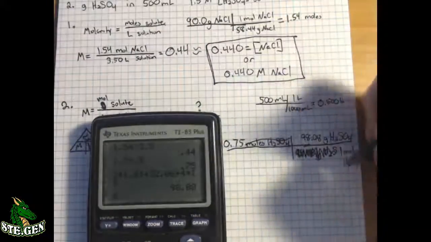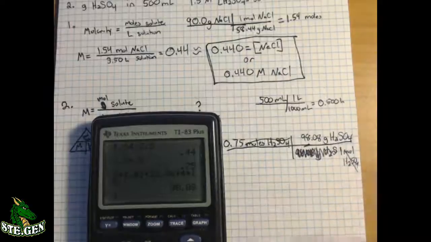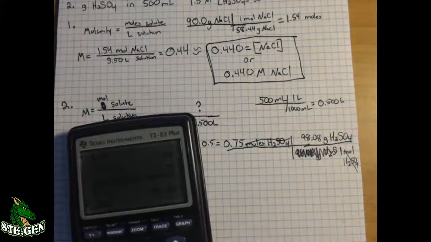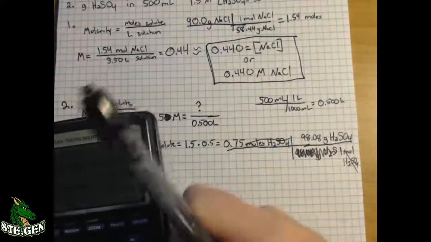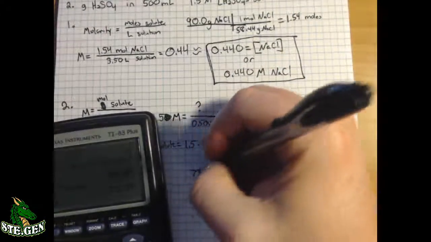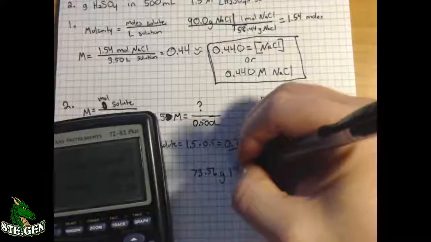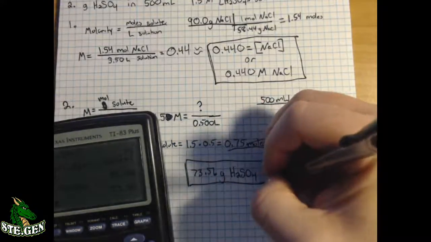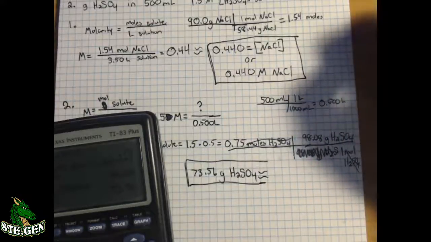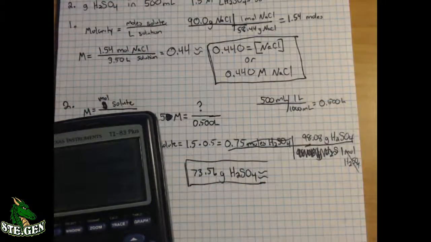So moles of H2SO4 will cancel. We'll be left with 0.75 times our answer right there, and we will get 73.56 grams of H2SO4.